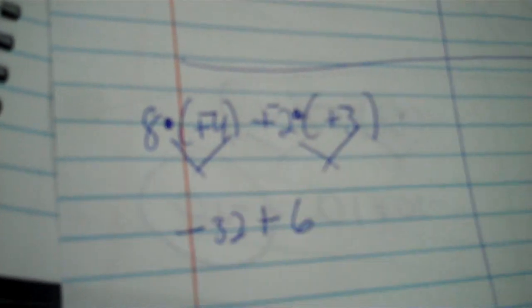So times here, times here. Positive times a negative is a negative. 8 times 4 is 32. That's a negative times a negative, so that's positive 6. Negative 32 plus 6 gives me negative 26.